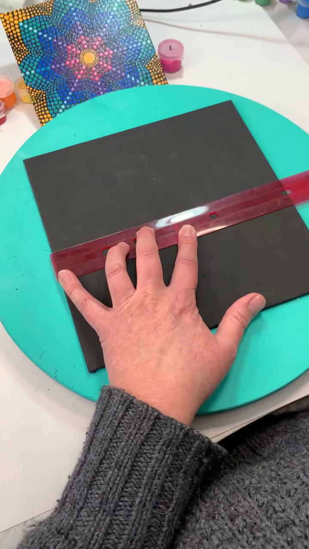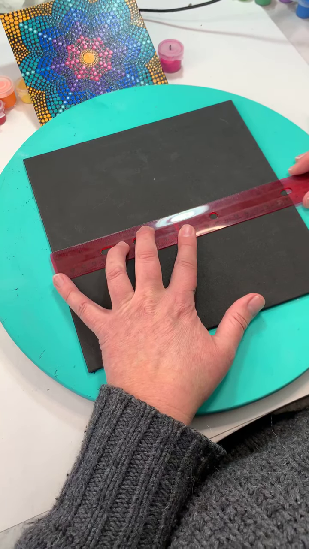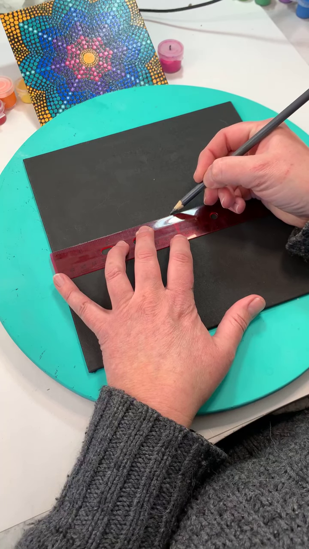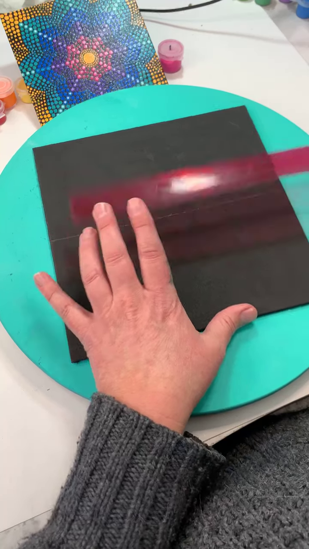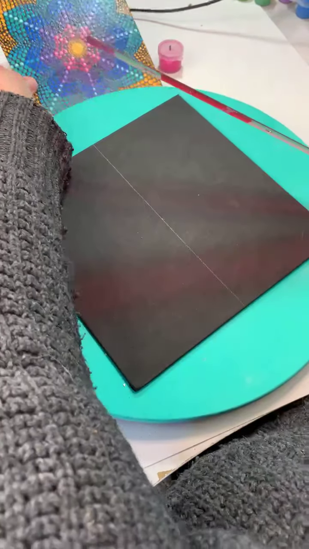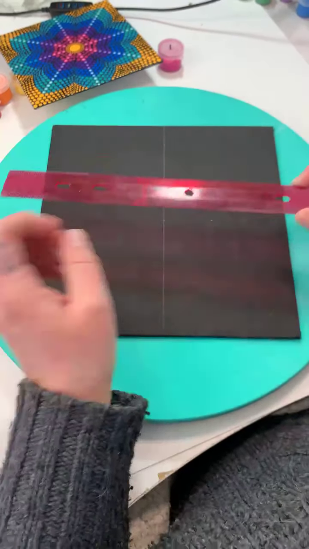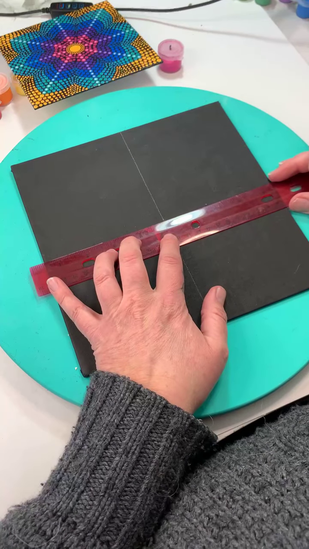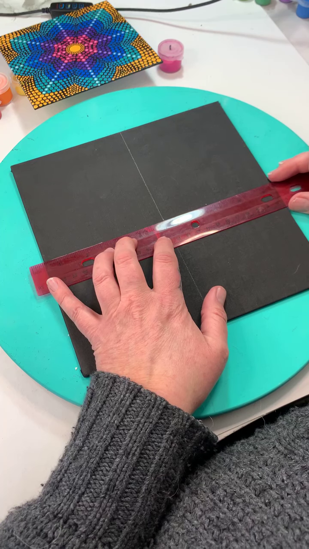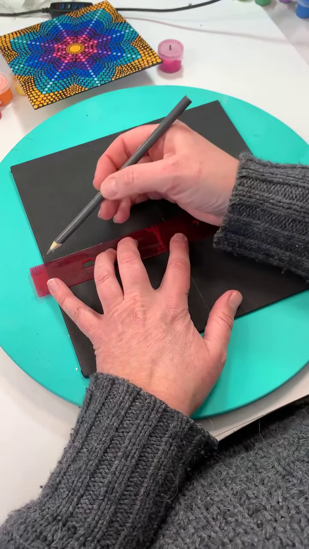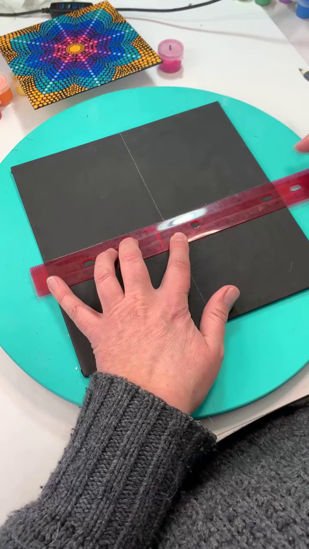So I'm going to draw that line across. I've got it lined up again here, so I'm going to choose 4.5. And then this time I don't need to do those multiple points, because when I line up one of these lines on my ruler with the center line, it's still going to help me be perfectly perpendicular. So now we have those two.